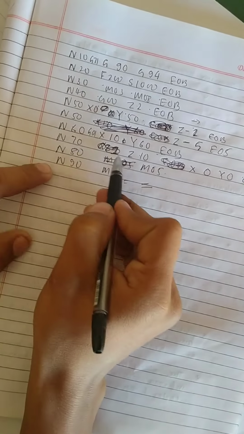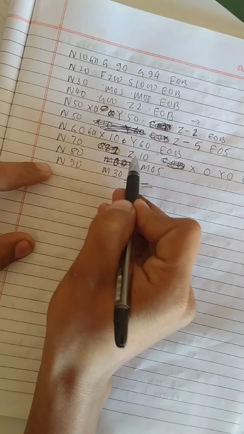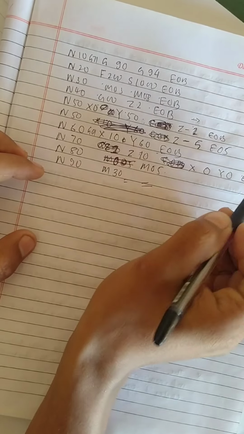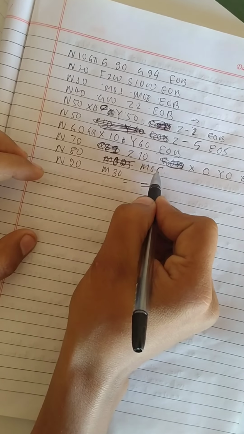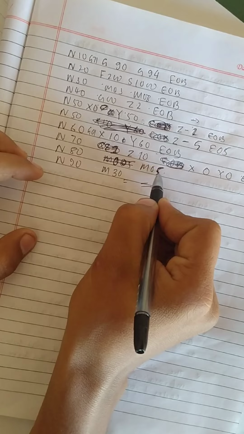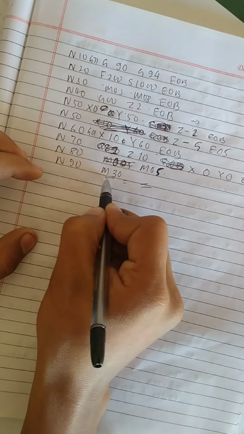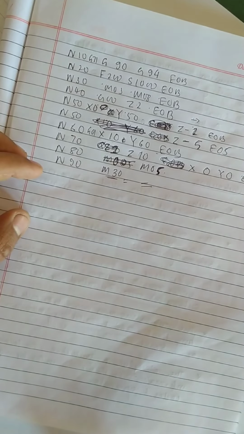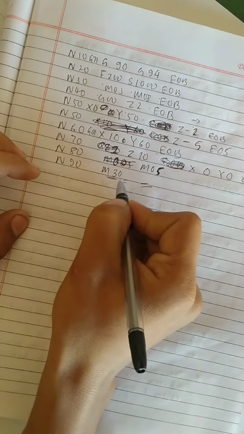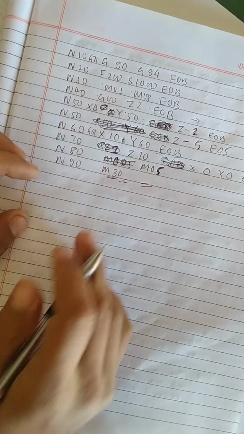Then come to a height of 10 at x0 y0, end of block, and then M05 spindle stop, and M30, which I added, is program end or end of program. Okay, thank you guys.